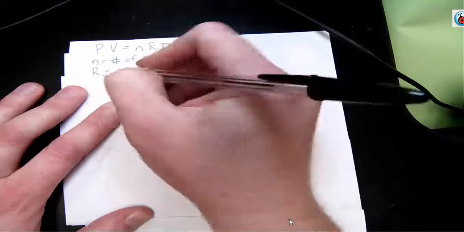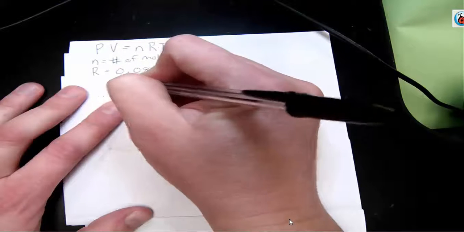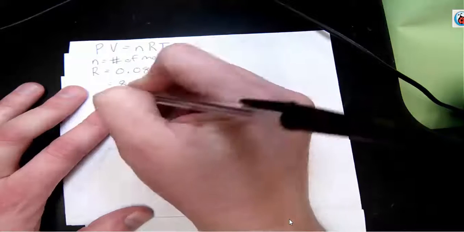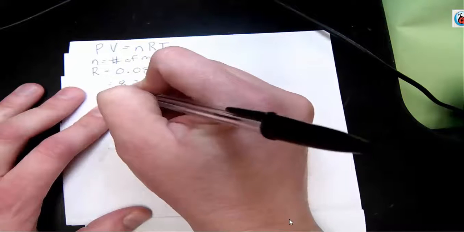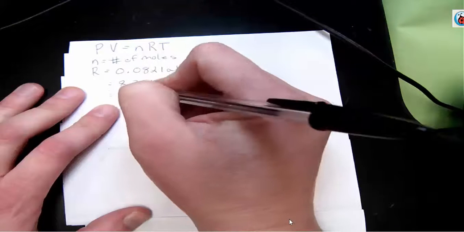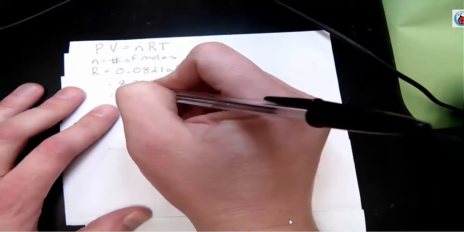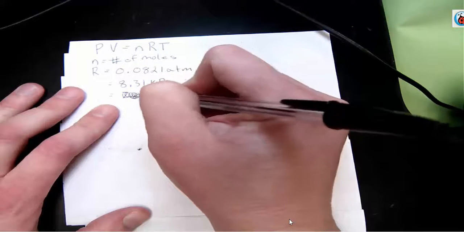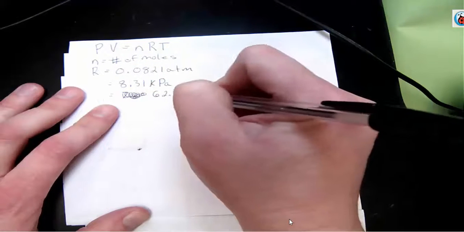For kPa, it's going to be 8.31 kPa. And for millimeters mercury, it's going to be 760. No, sorry. It's going to be 62.4 millimeters mercury.